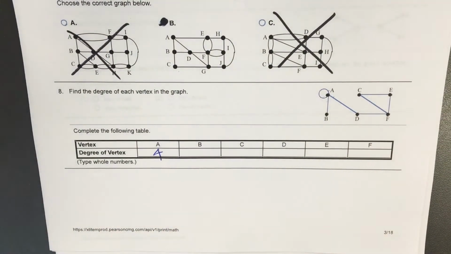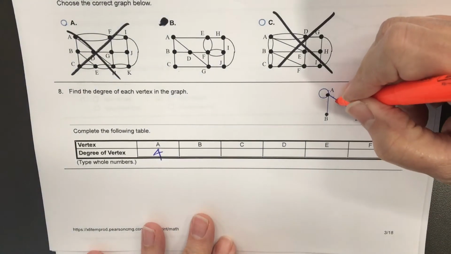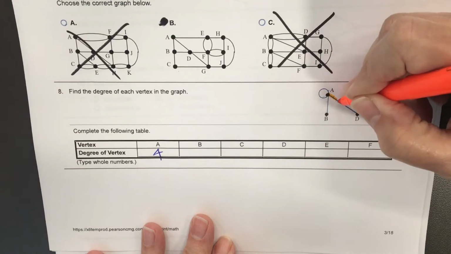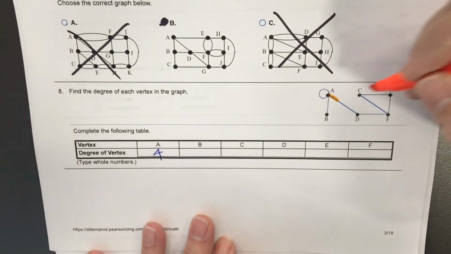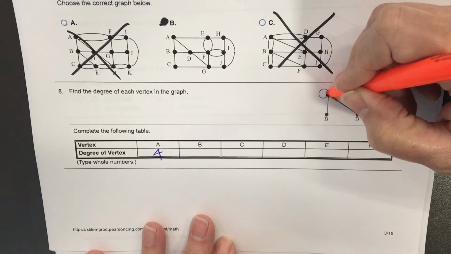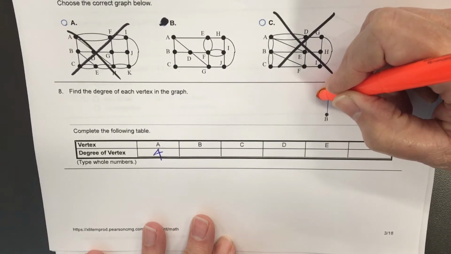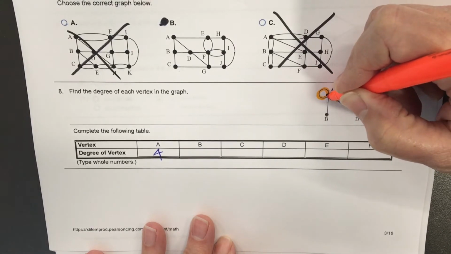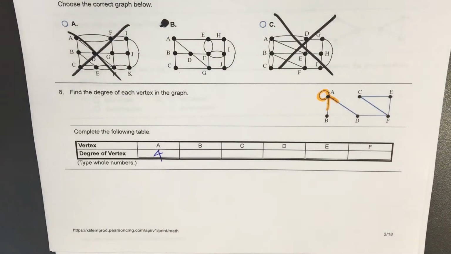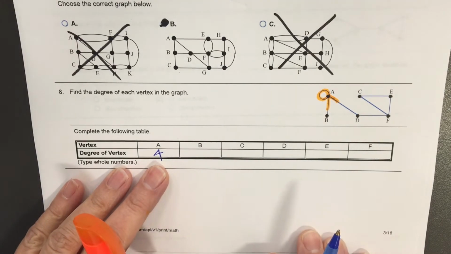The loop counts twice. Think of it as we want to count a way into A. I came in on AD. Take the loop, left A. I came back. Every in and every out counts 1 for the degree. So the loop makes the degree of A 4.